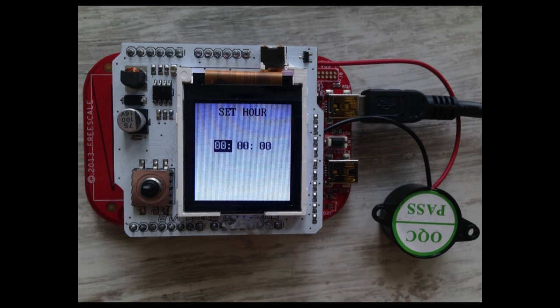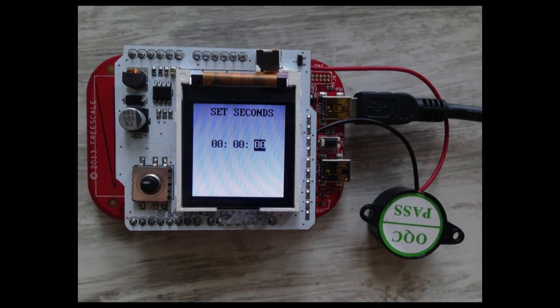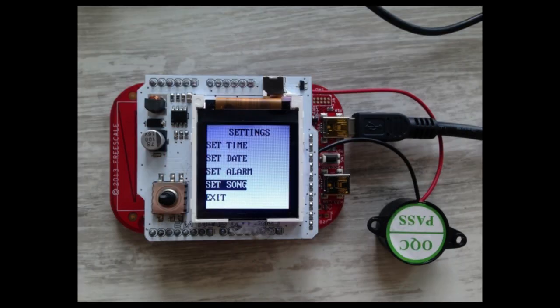It's the same principle as how you set the time for the basic clock. You select the time that you need, and when you're done, you press the center button and it will bring you back to the main menu again.